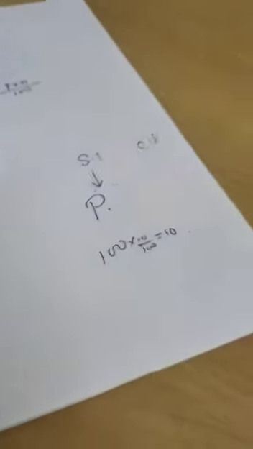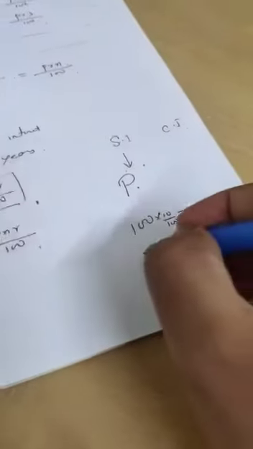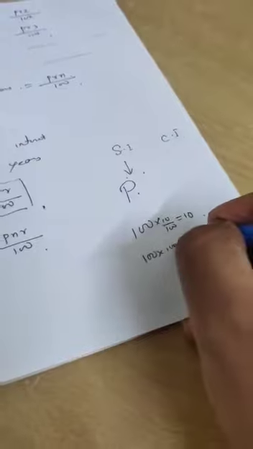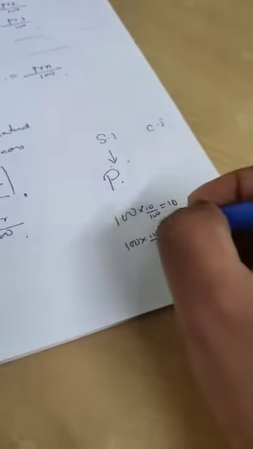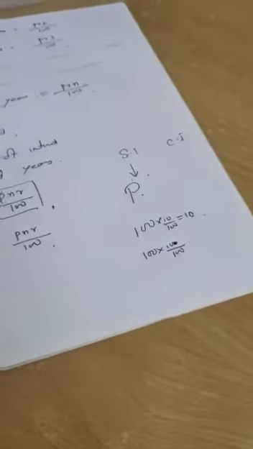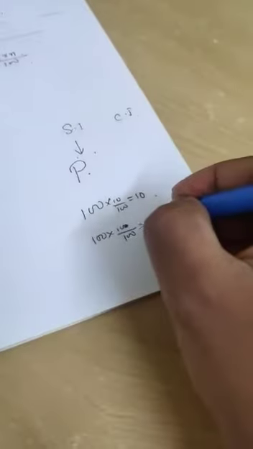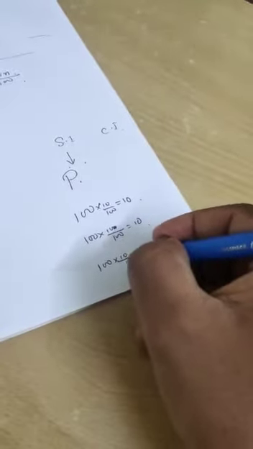That means if you take 100 rupees from someone and interest is 10%, first year interest is 10. Second year same. 10% of what? 100. After 100 years also, it will be the same. 100 rupees, 10%.